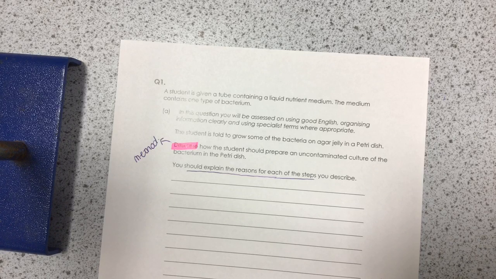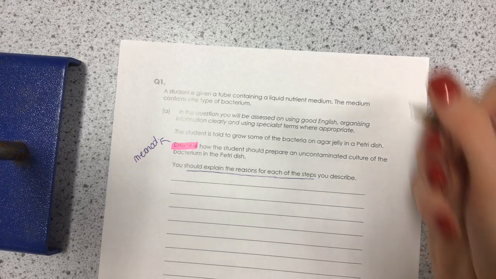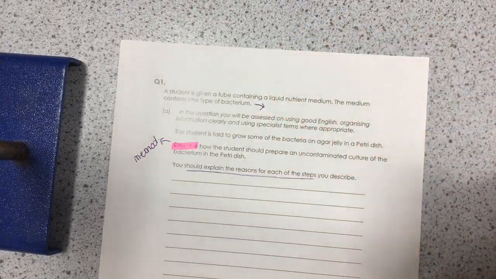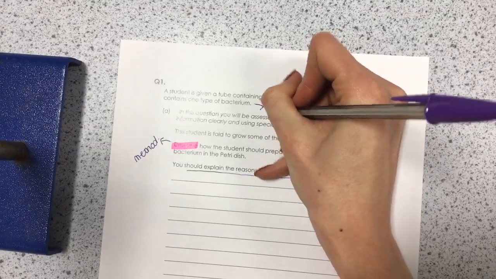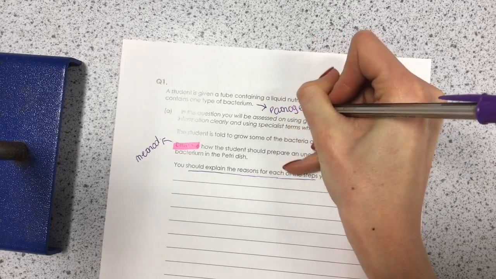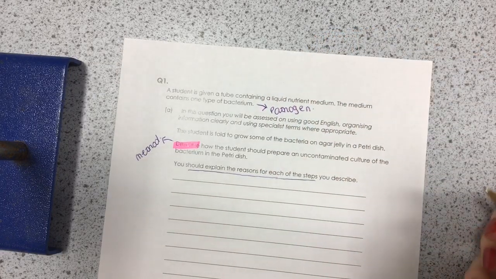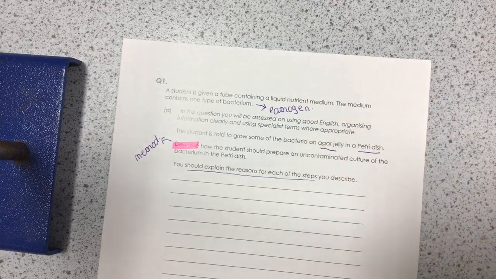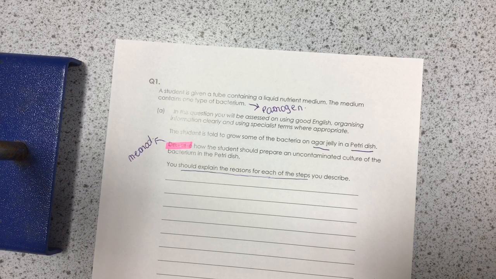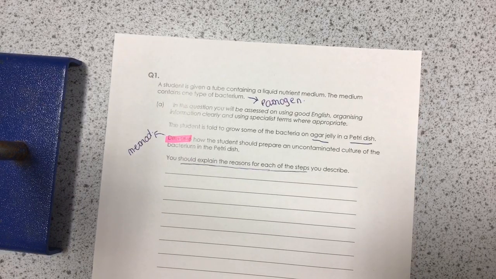So every time you mention a step in this question, you need to explain why it's really important that you've done that step. Okay, so if we look at the question, it's asking us about bacterium. Bacterium is a pathogen, so we already know that. And it's told us two pieces of equipment that we're already using: we've got our agar jelly in our petri dish. So we need to look at how we're going to set this question up. First of all, we're going to start with the pre-inoculation. So what do we need to do before we start this experiment? I'm going to show you the mark scheme for this so we don't have to keep writing it out.